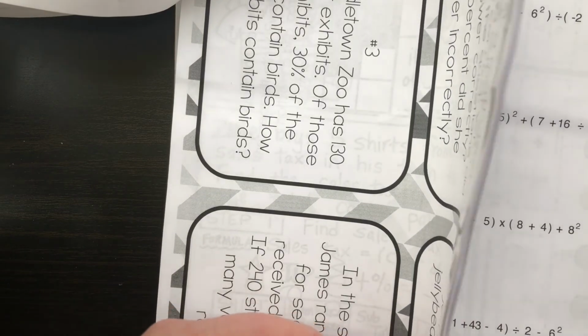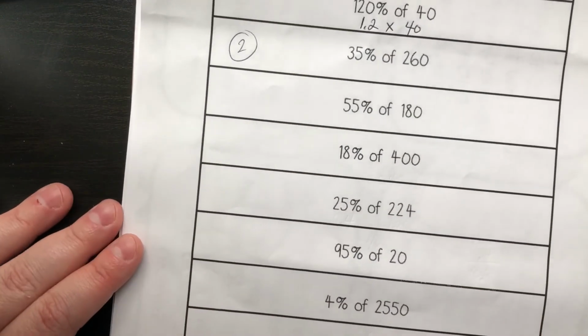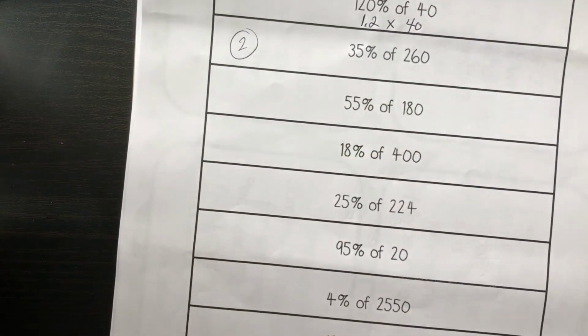And then you have a couple more practice problems on here. This is not new. There are only 8 problems on here. So this is not a new skill, but we're practicing and making sure we have our skill set done and mastered.